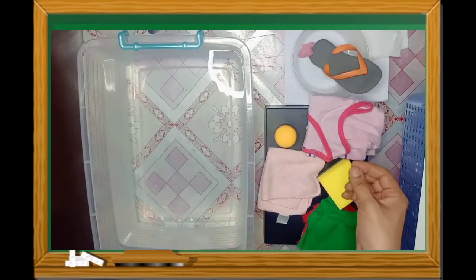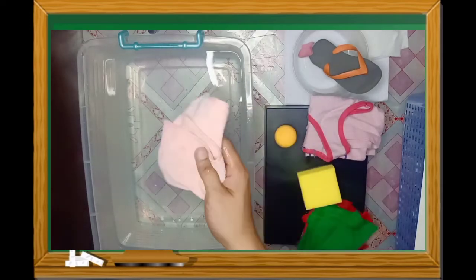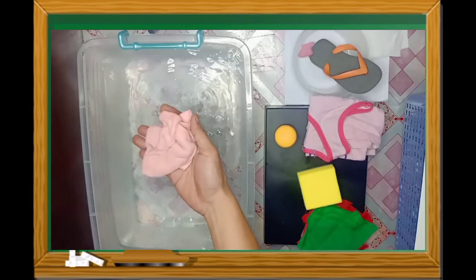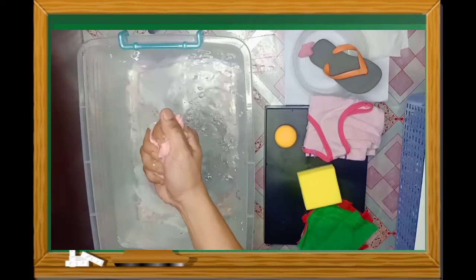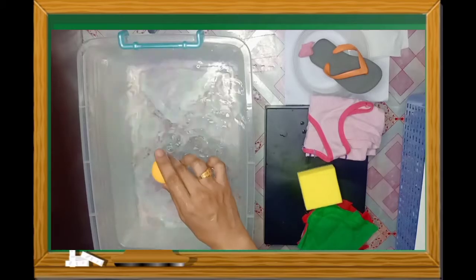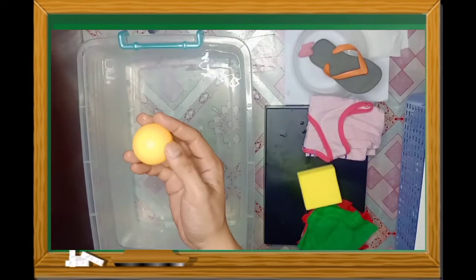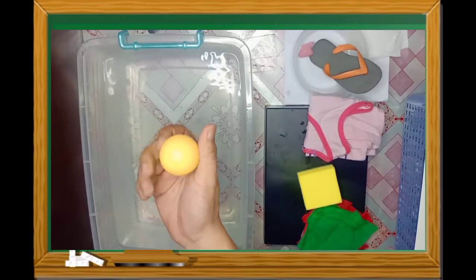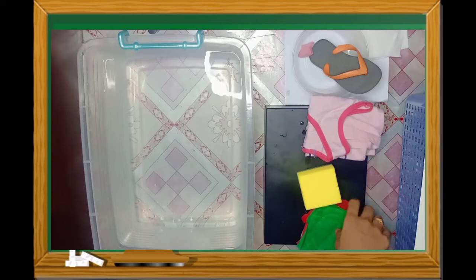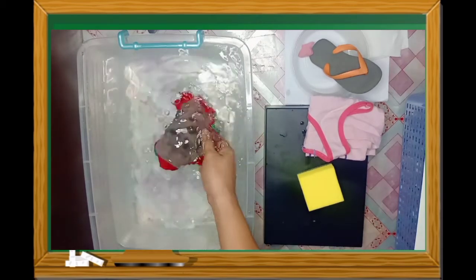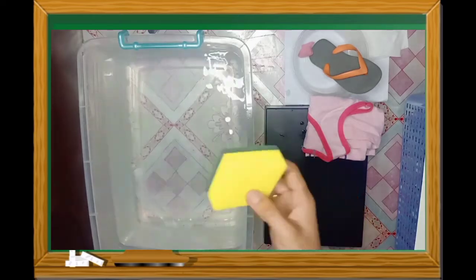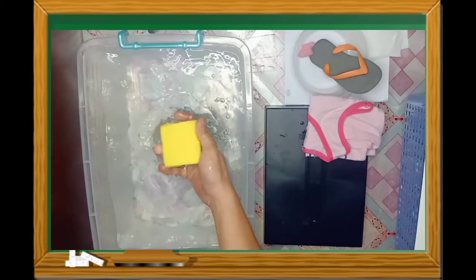Next, a face towel. As you can see, the face towel is wet, and it also absorbs water. I squeeze it. Next, the rubber ball. As you can see, in the rubber ball, the water only stays on the surface of the ball. What happened when I squeeze the ball? Next, rug. I squeeze. Next, a sponge. Then I squeeze the sponge.